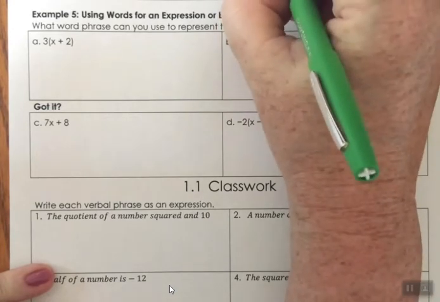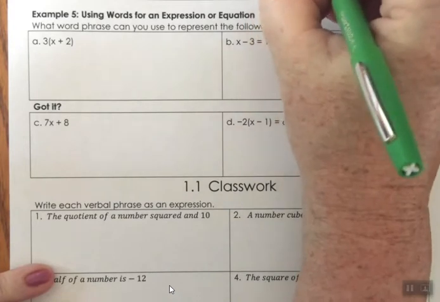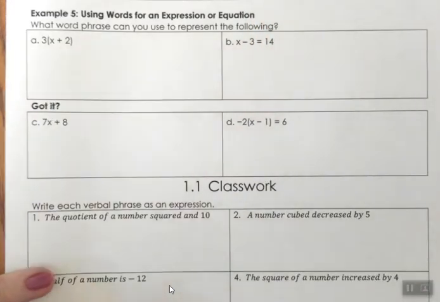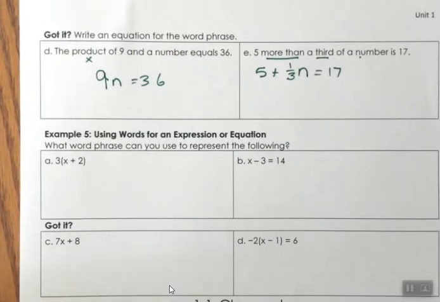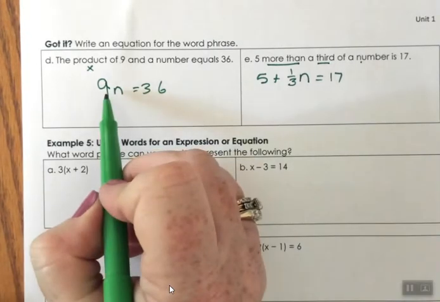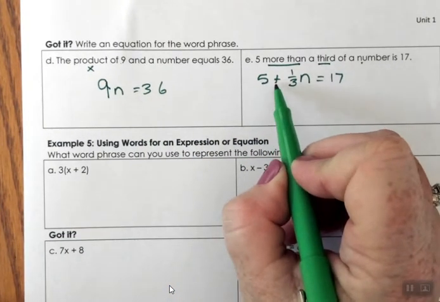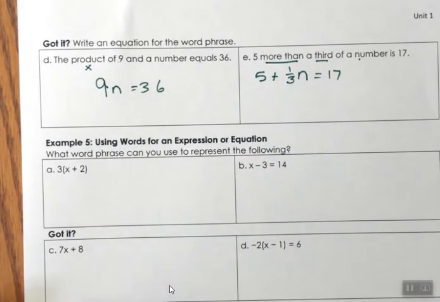So 1/3 of a number equals 17. Oh my gosh, and that was too high, so hopefully you can see those there. Sorry about that. This was the product of 9 and a number, it equals 36, and 5 more than 1/3 of a number equals 17.